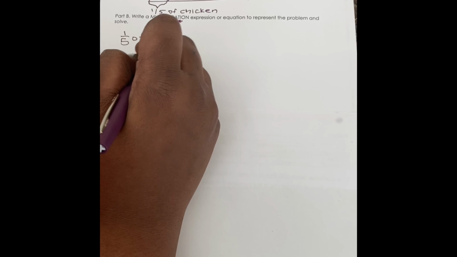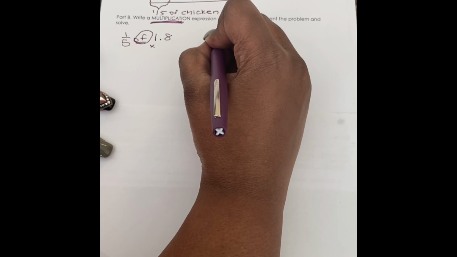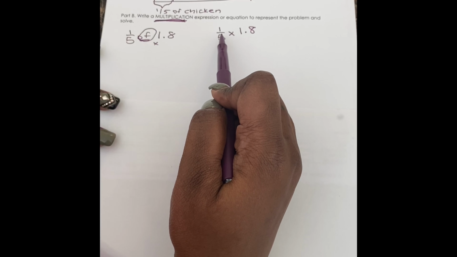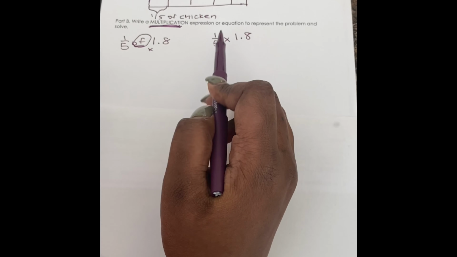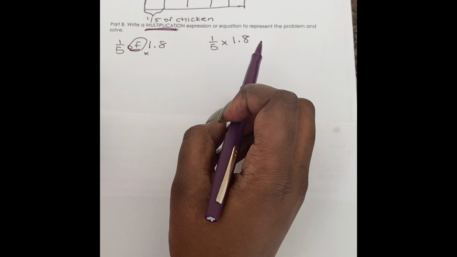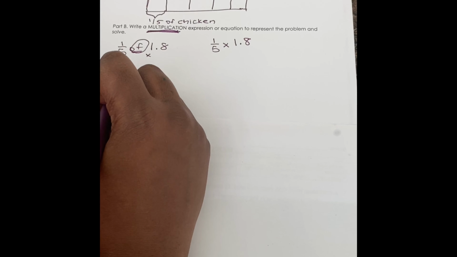There are 2 ways that we can do this. One, we know that we're looking for 1/5 of 1 8/10. Of, as always, represents multiplication. So in this case, we have 1/5 times 1 8/10. In lesson 18, we learned that we need to either make this a decimal fraction so that we can multiply, or 2, make our 1 8/10 a fraction so that we can easily multiply. I'm going to show it in both ways.